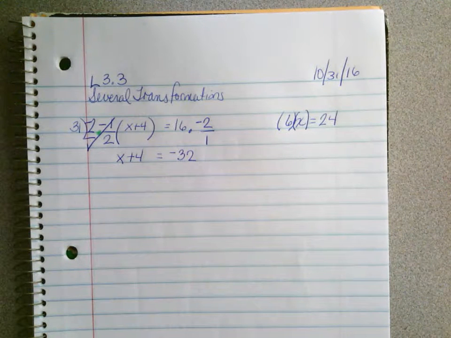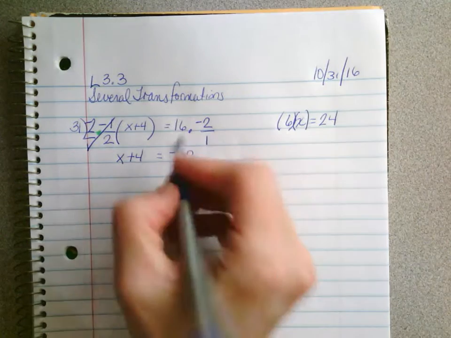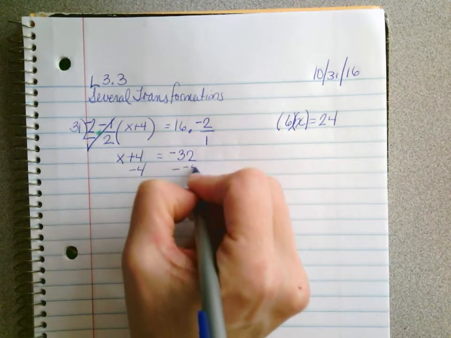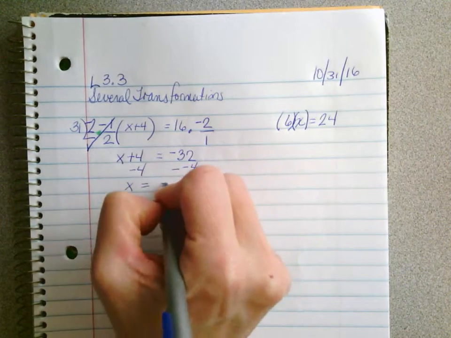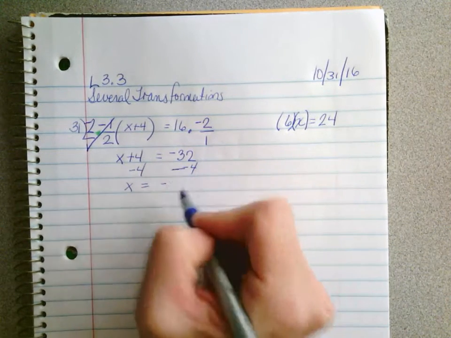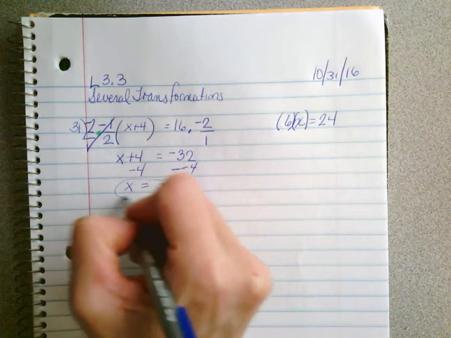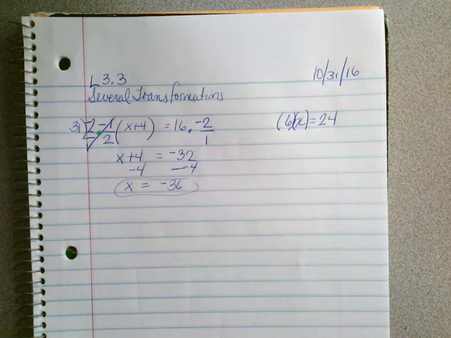Very, very helpful. After you subtract your 4, you're going to end up with negative 36.